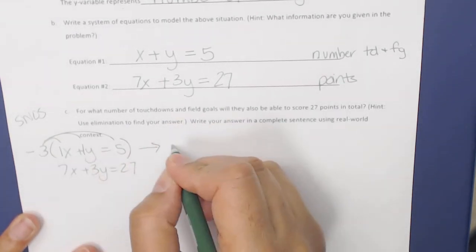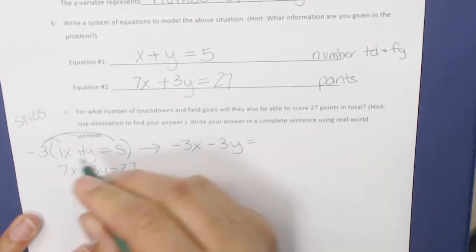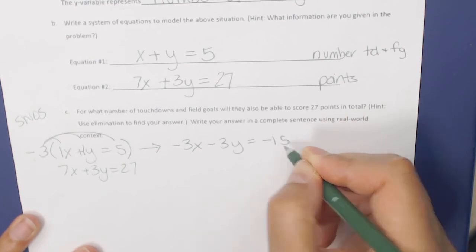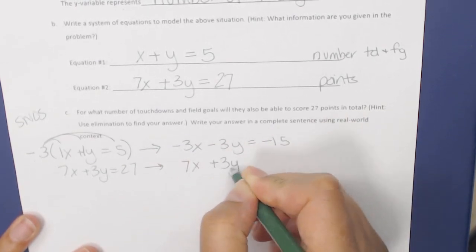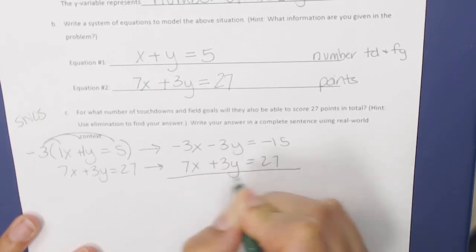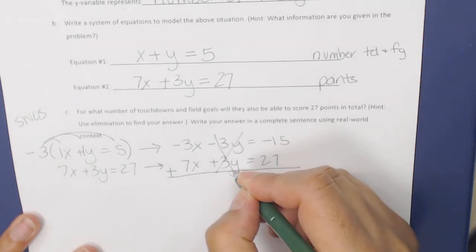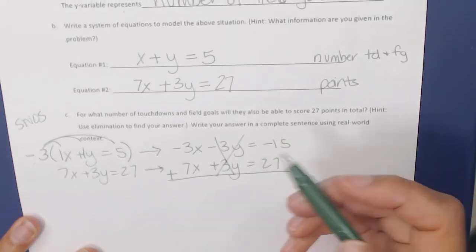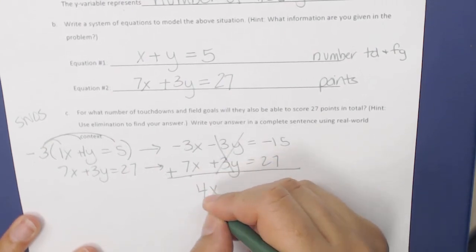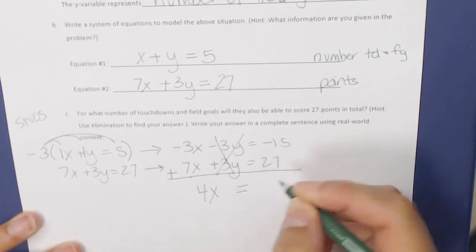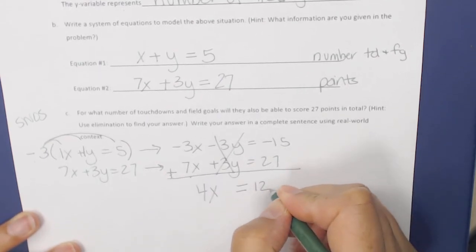So I'm doing negative 3 times 1, which is negative 3x, negative 3 times 1, which is negative 3y, and negative 3 times 5, which is negative 15. This one down here I did not touch, still 7x plus 3y equals 27. I do always add these. When I add them, I see that my y's cross out, which is why it's called elimination. Negative 3 plus 7 gives me 4x. I bring down my equal sign. Negative 15 plus 27 gives me 12.